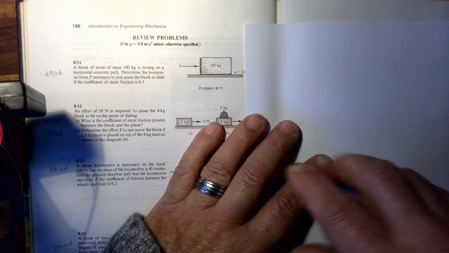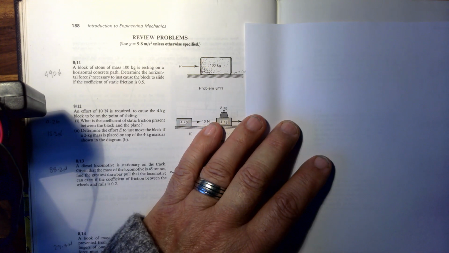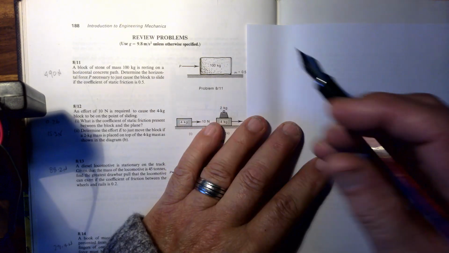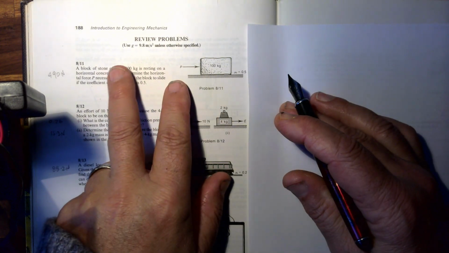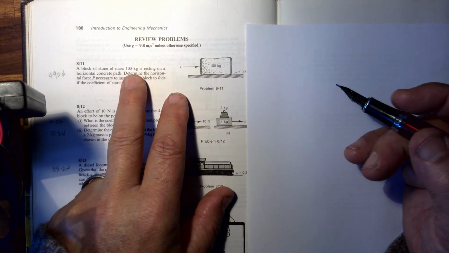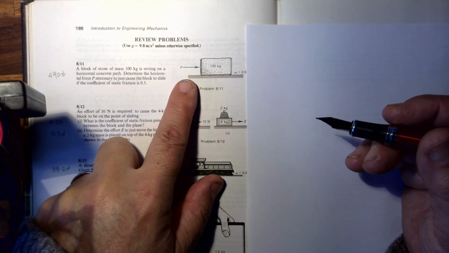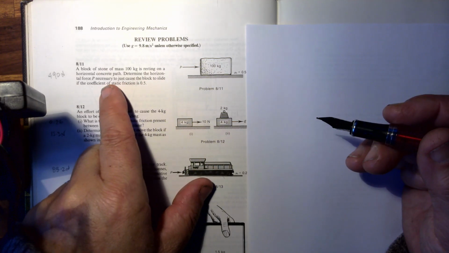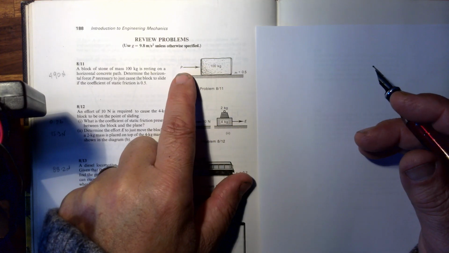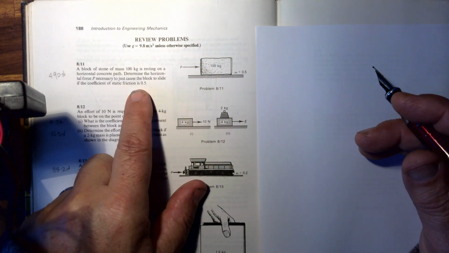Alright, let's work through some of these problems from the Schlenker and McKern Introduction to Engineering Mechanics, and we're on the friction problems, which are chapter 8, and we'll start with 11. We've got a block of stone, mass of 100 kilograms, resting on a horizontal concrete path. Work out the horizontal force P, the pushing force, necessary to cause the block to slide if the coefficient of static friction is 0.5.